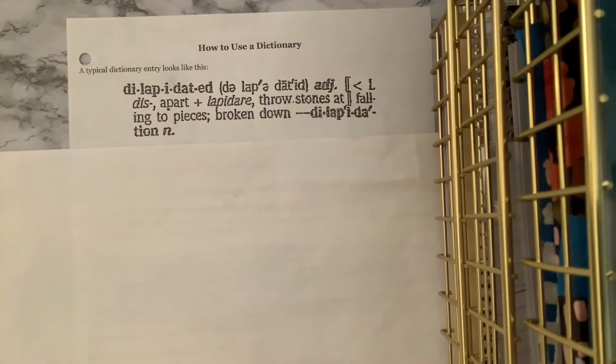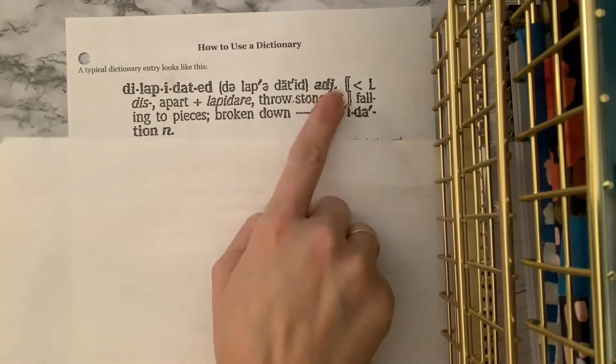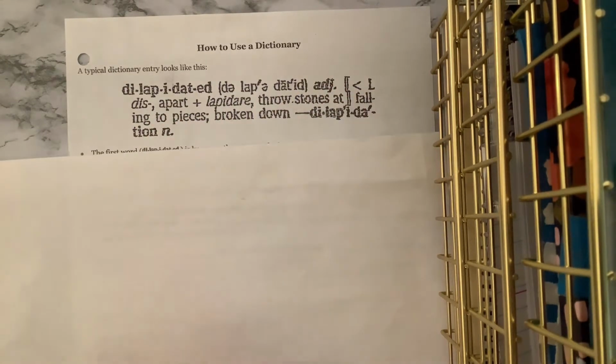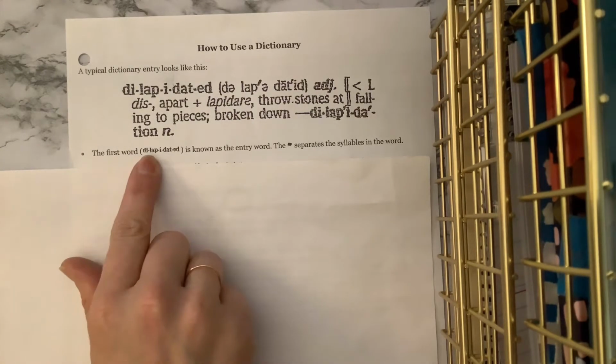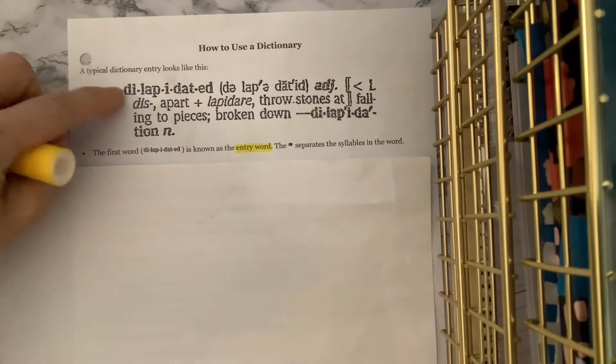So here we go. As we're looking at a typical dictionary entry, it's going to look like this, okay? We see, this is the word, and there's some funky letters, and then an abbreviation, and some more letters, and some italicized letters, etc., etc. And I'm kind of being vague because really what we're going to do is get into what those all are. So this first word here, which is dilapidated, is known as the entry word. So we're going to highlight or underline that term there, the entry word. And we talk about dictionary entries, and that's a dictionary entry, right? And this is the entry word.